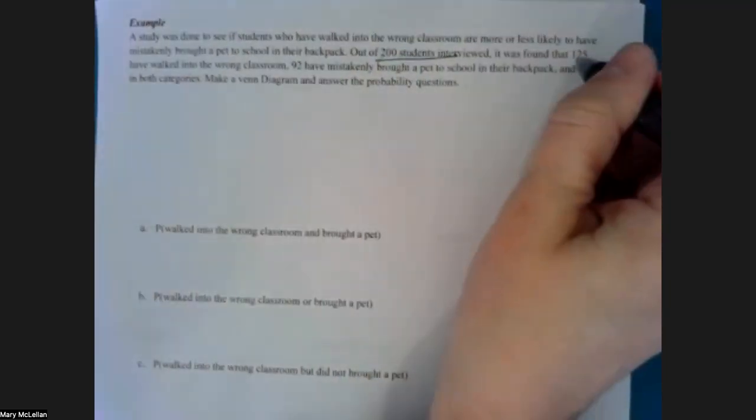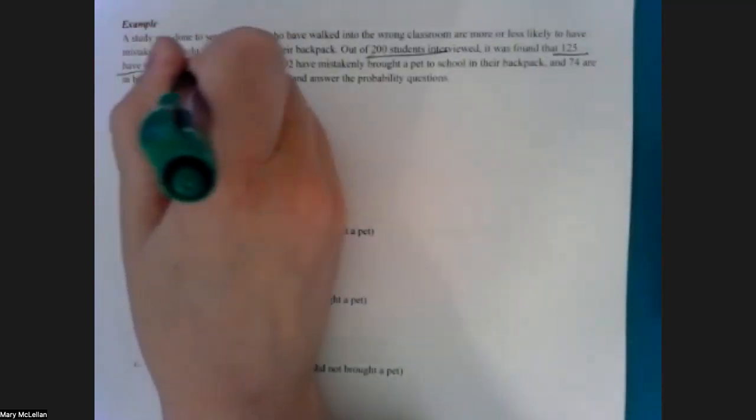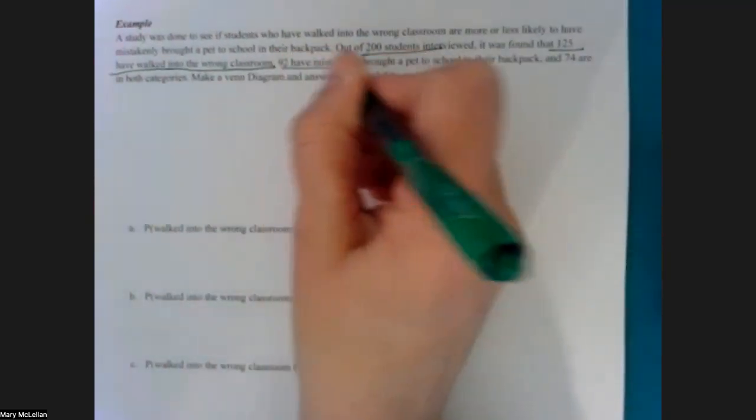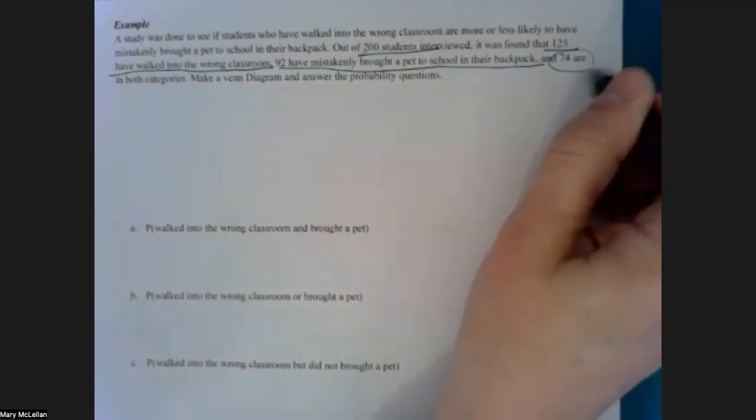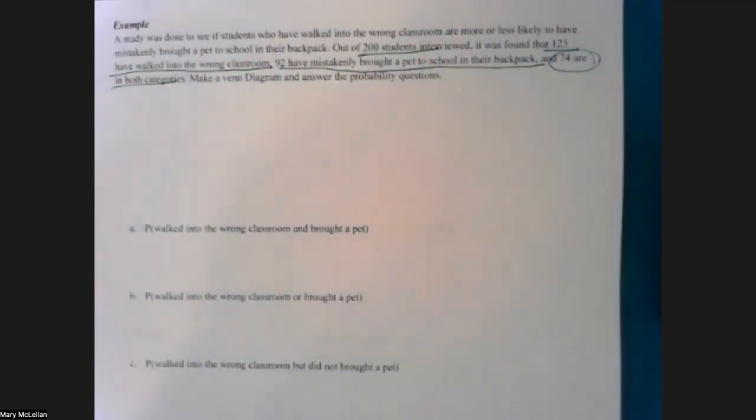So this one says, a study was done to see if students who have walked into the wrong classroom are more or less likely to have also mistakenly brought a pet to school in their backpack. Out of 200 students interviewed, it was found that 125 have walked into the wrong classroom, 92 have mistakenly brought a pet to school in their backpack, and 74 are in both categories. Let's make a Venn diagram and answer the probability question.